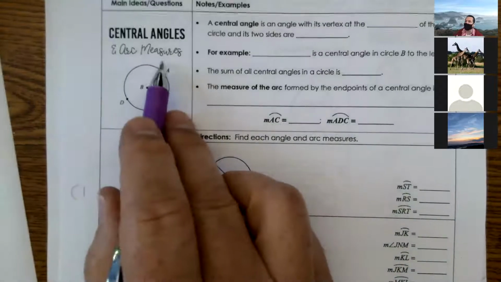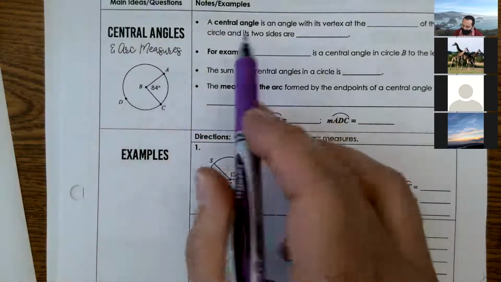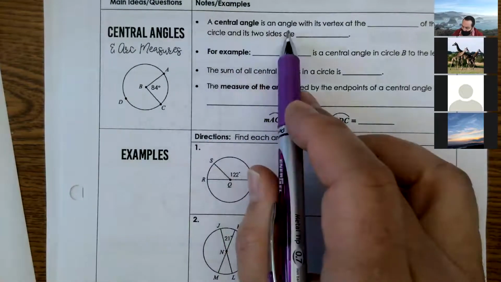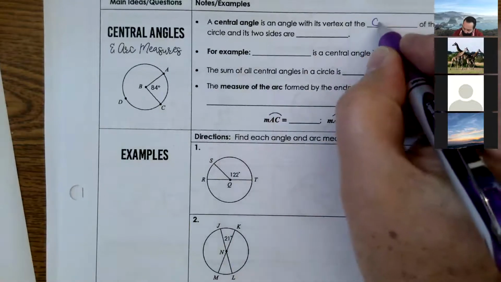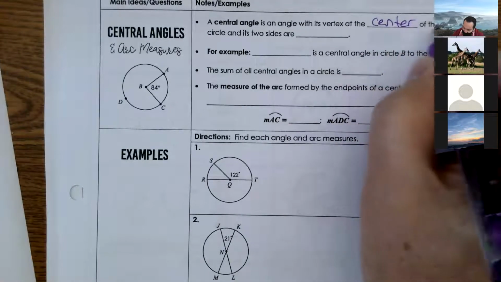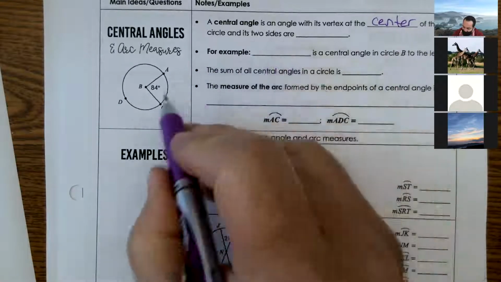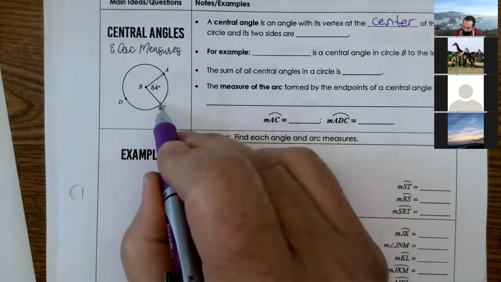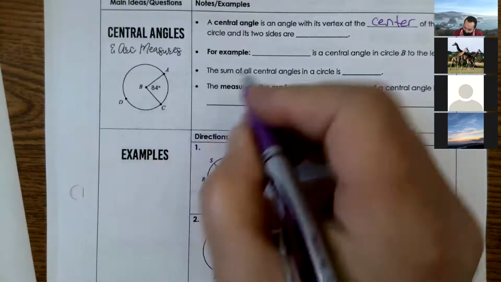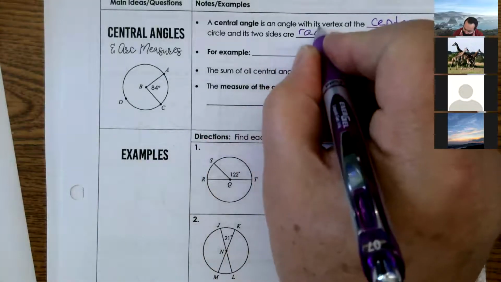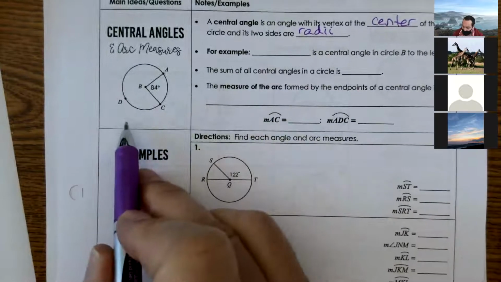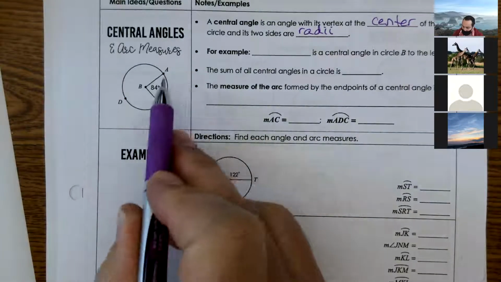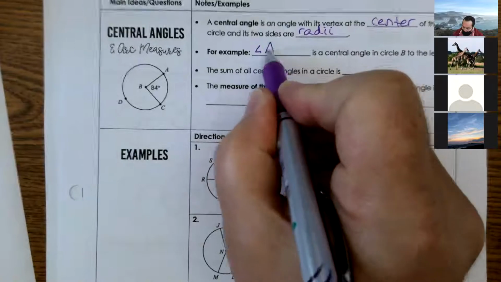So we're talking about central angles and the arcs that are formed by those central angles. You'll remember that a central angle is an angle with a vertex at the center of the circle, and the two sides are radii. For example, in this picture, what is a central angle? ABC.